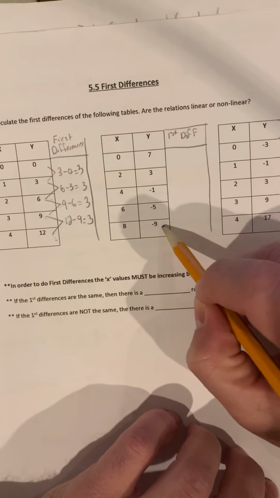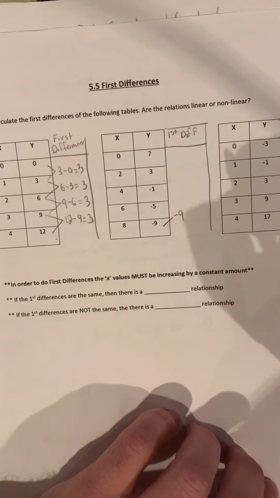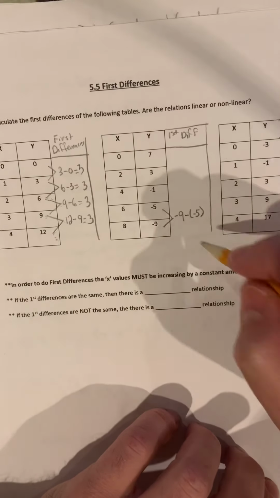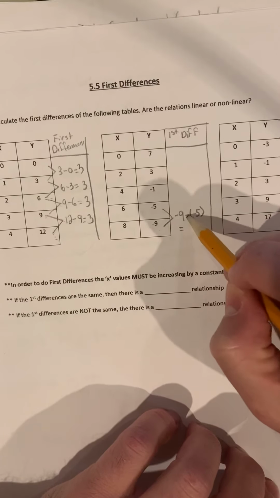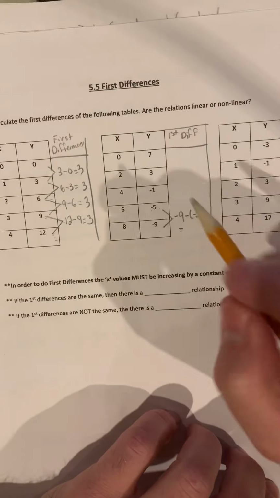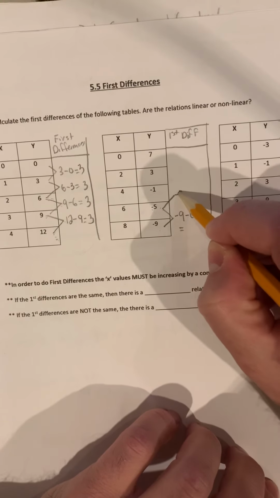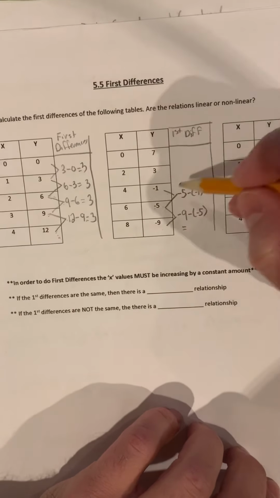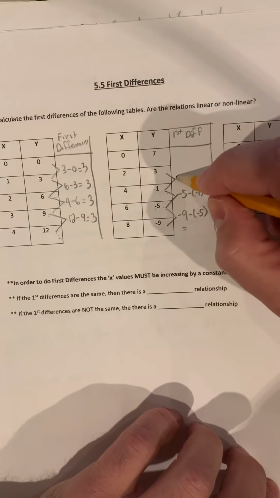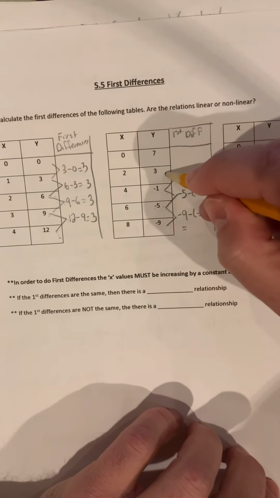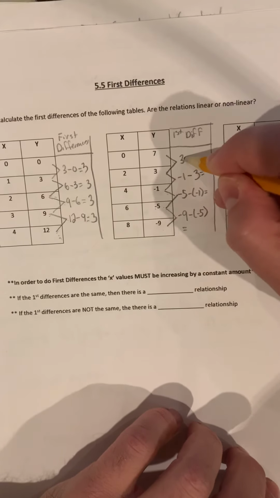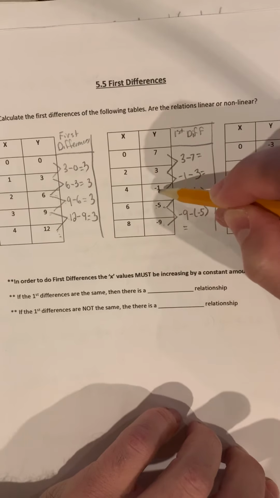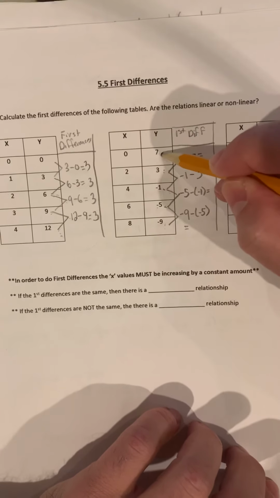Okay, next one. Again, start at the bottom. So -9 minus a -5. Then we take the -5 again. So -5 subtract -1. Then we keep going, -1 subtract positive 3. And then 3 subtract 7. So again, start from the bottom, subtract the one above it, take that value, subtract the one above it, take that value, subtract the one above it, take that number, and subtract above it.